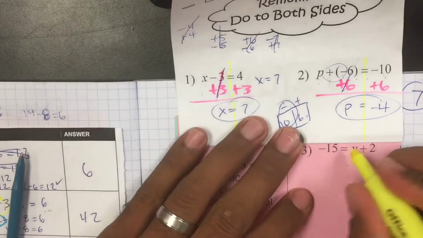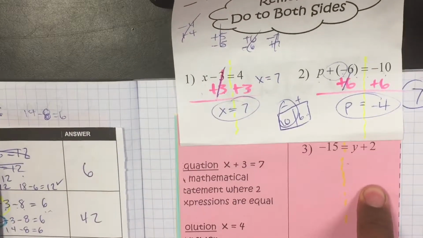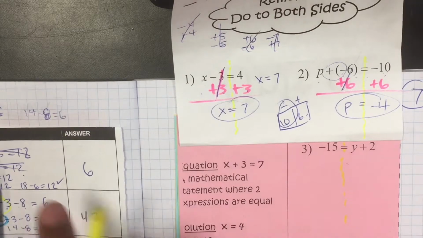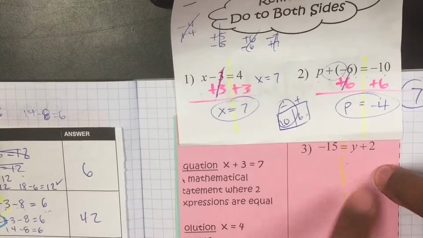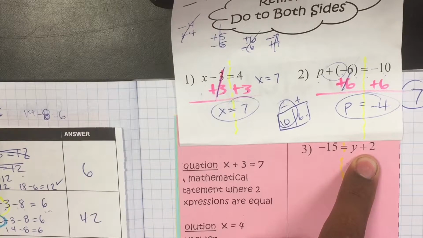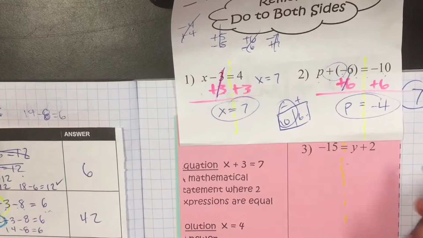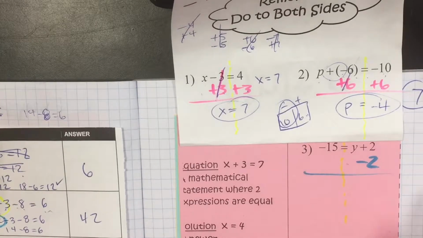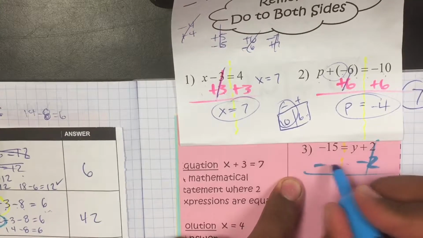So before, the letter was on the left. Now it's on the right. Okay, we still want the letter to be by itself. So I want the letter to be by itself on this side. So to get rid of it now, I want the 2 to be gone. To get the 2 gone, it's plus 2. So here I do minus 2. And then that goes away. But then I remember if I do it here, I have to go to the other side and do minus 2.